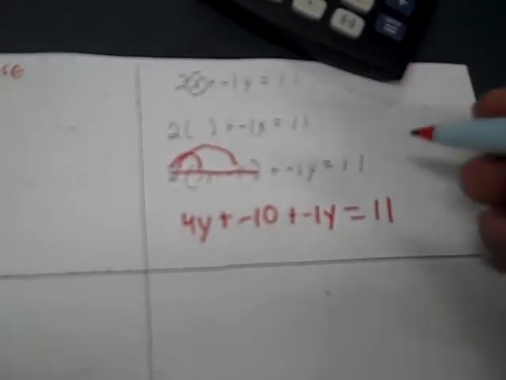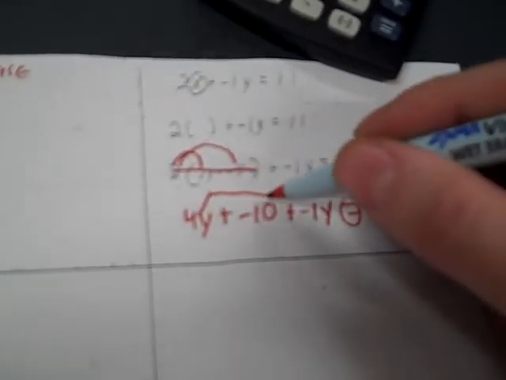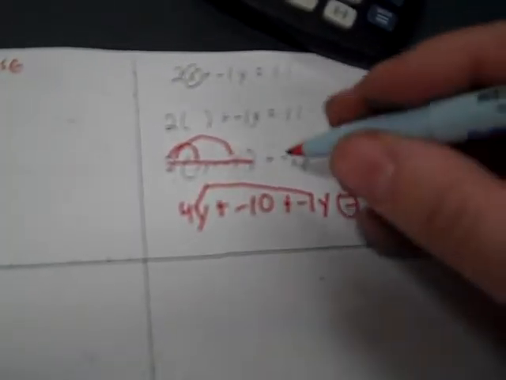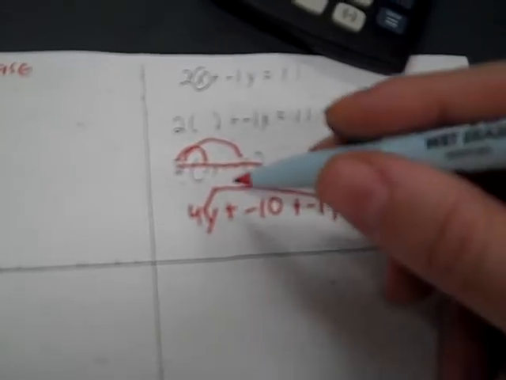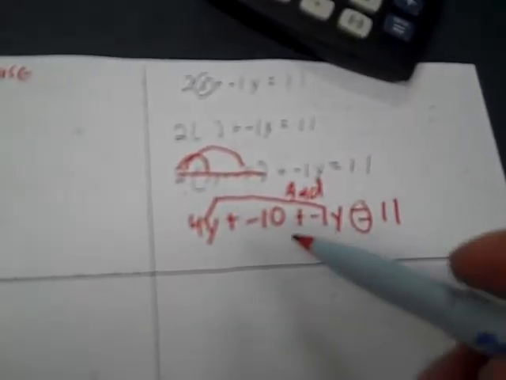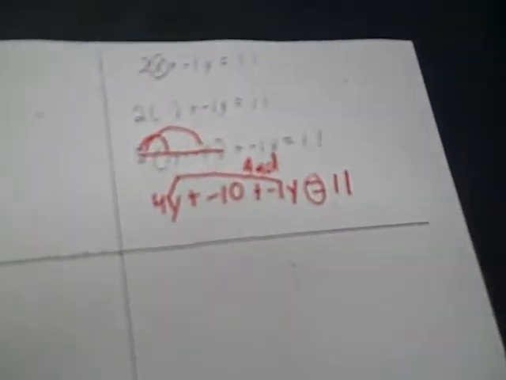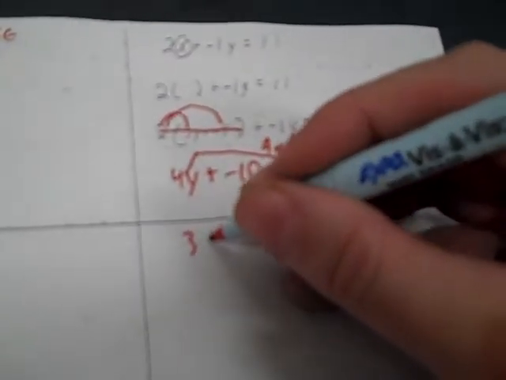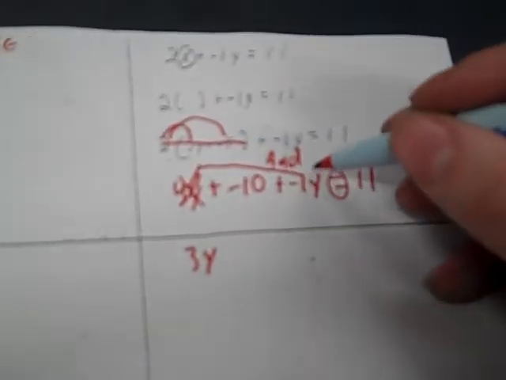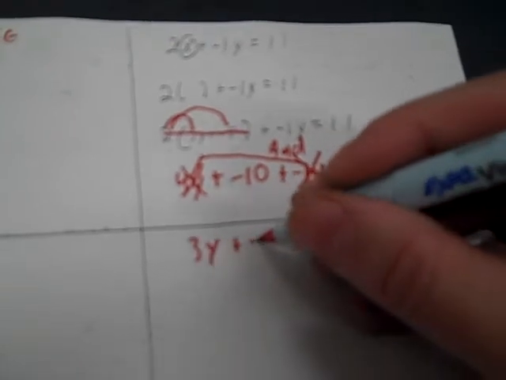All right, now here's my equals. So these y's are on the same side. So then I just make a pyramid. That's supposed to be what that looks like. And it's an adding pyramid. That just says I add 4y plus negative 1y. So 4 plus negative 1 is 3. So I write 3y down. And then I cross the y's out. But before I write equals, I do have this negative 10 here.